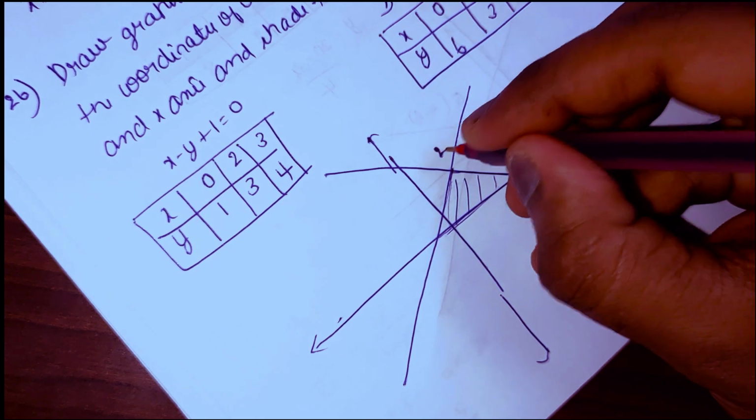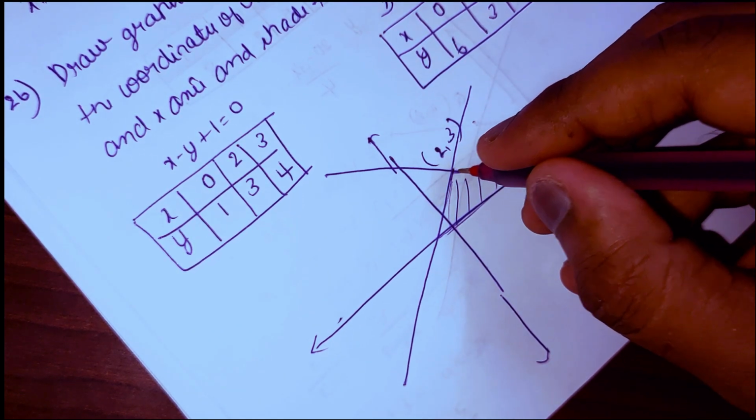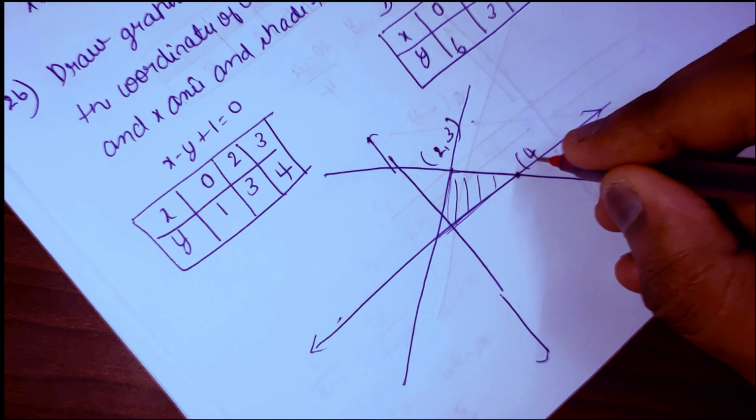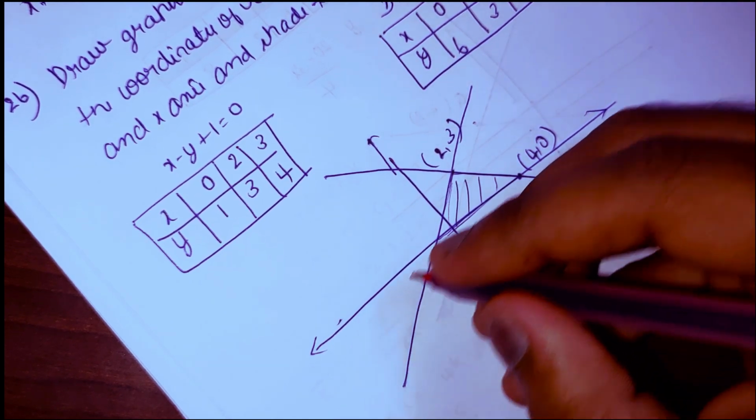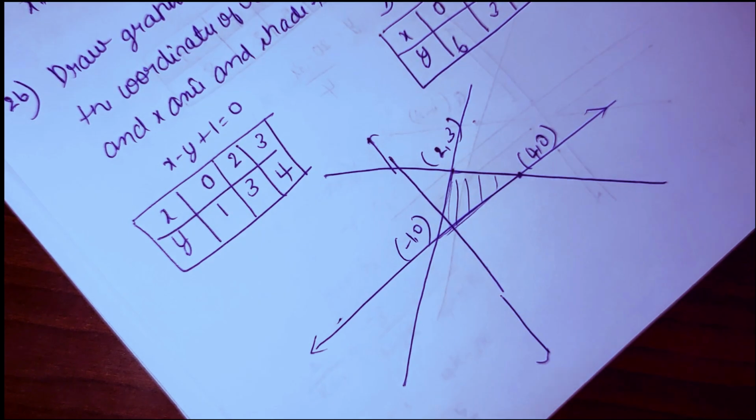The triangle points are (2, 3), where you get the intersecting lines here. This point is (4, 0) and this point is (minus 1, 0).